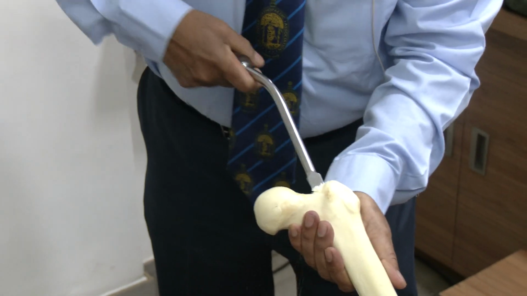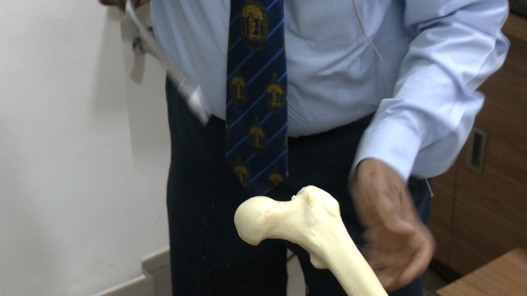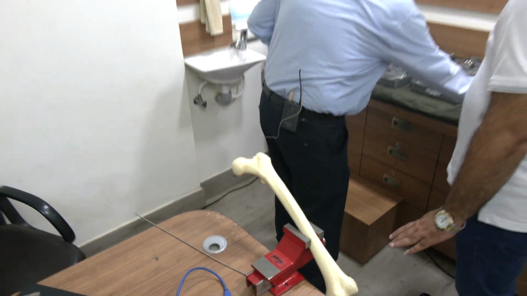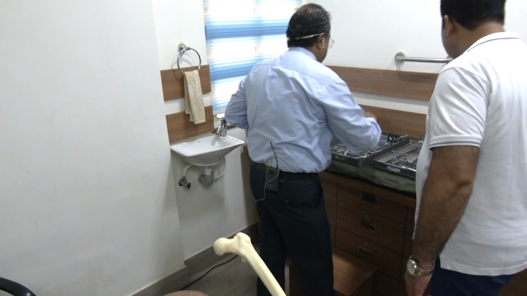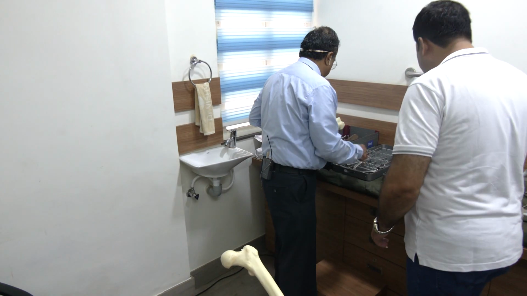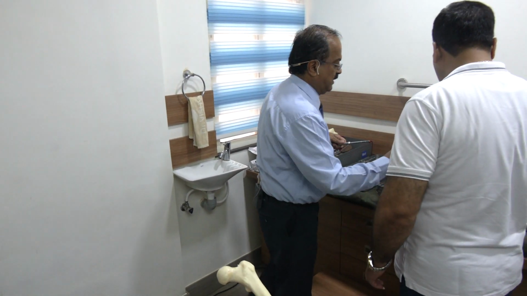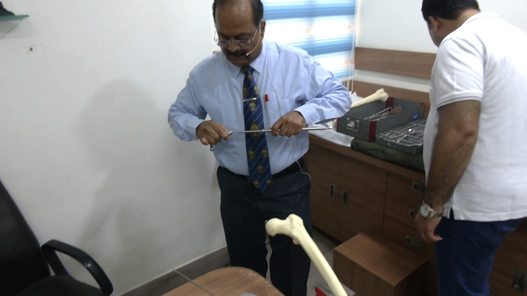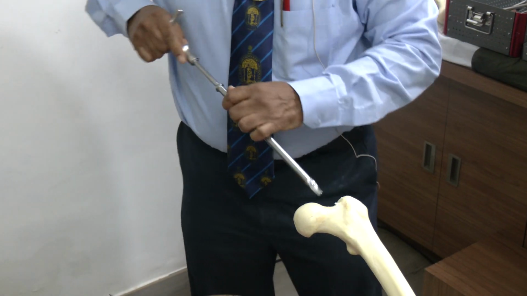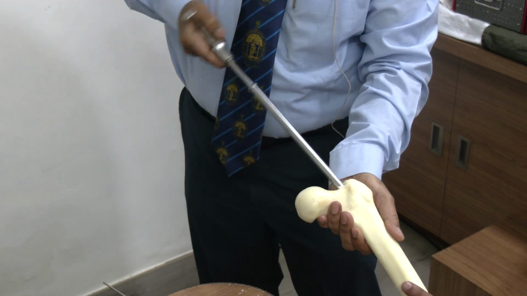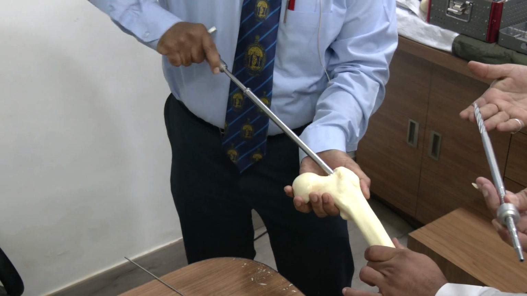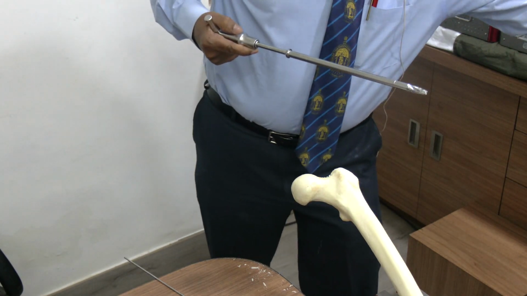But since it's a bone model, what I'm going to do is first I'll remove some of the bone inside, then we'll use the proper instrumentation, the T-handle. Otherwise, I will be just wasting time during the course of this surgery. So what I am going to do is, I just want to take out the medullary canal.